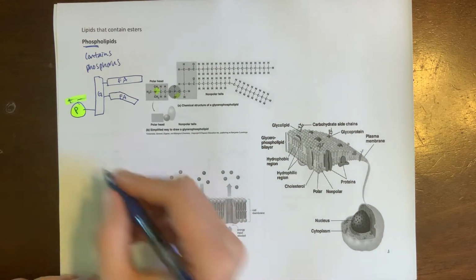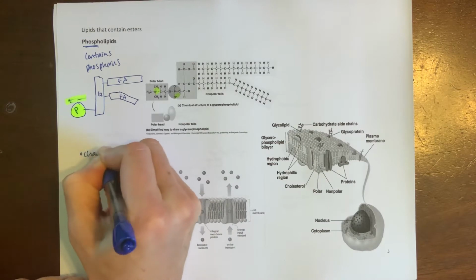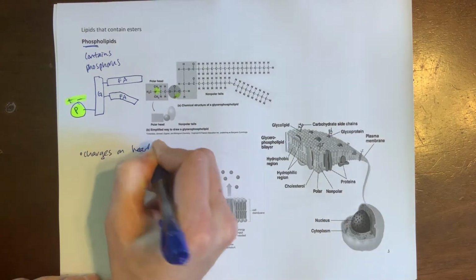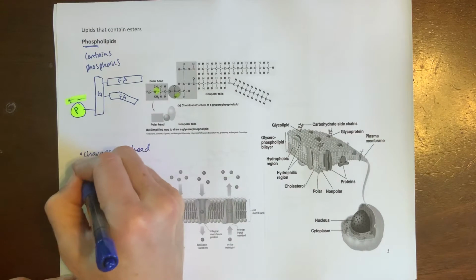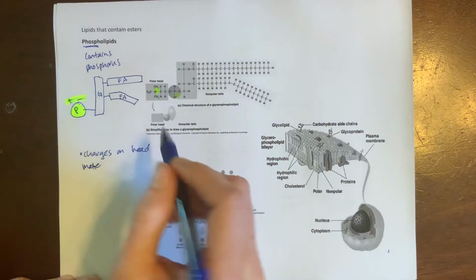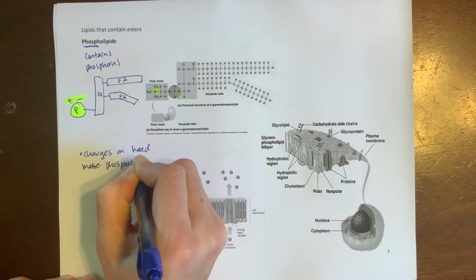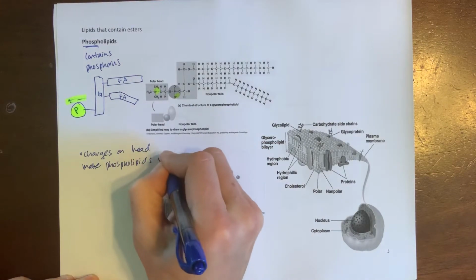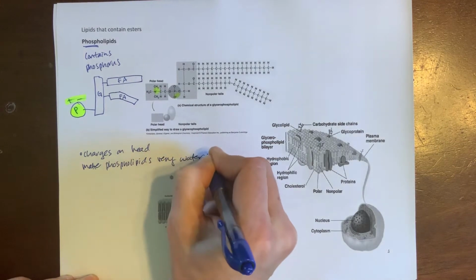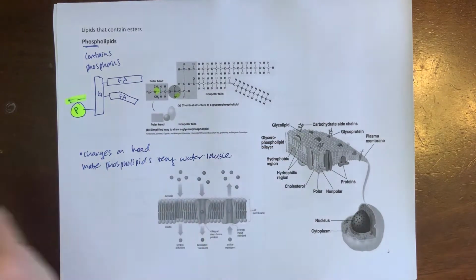Those charges on the head make it very water soluble. So these compounds are going to be very water soluble, make phospholipids very water soluble.